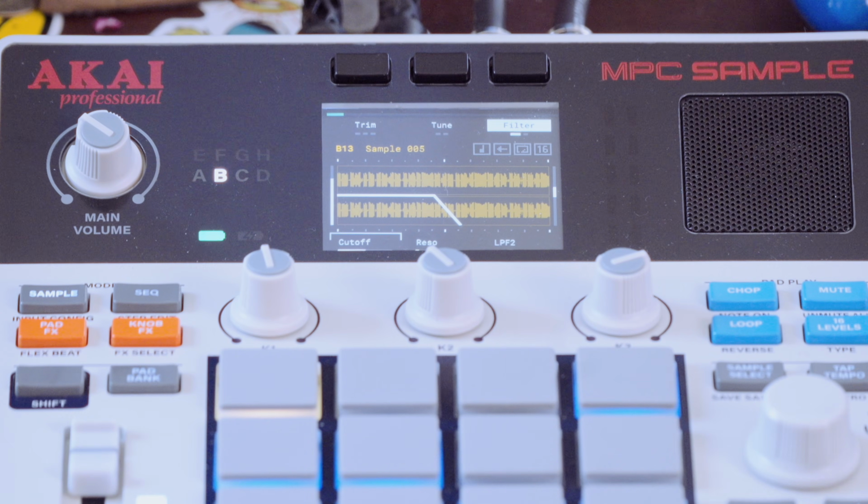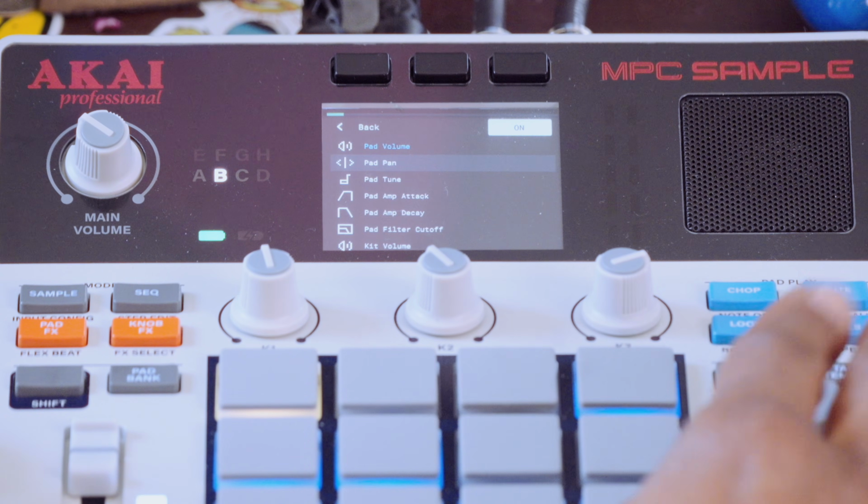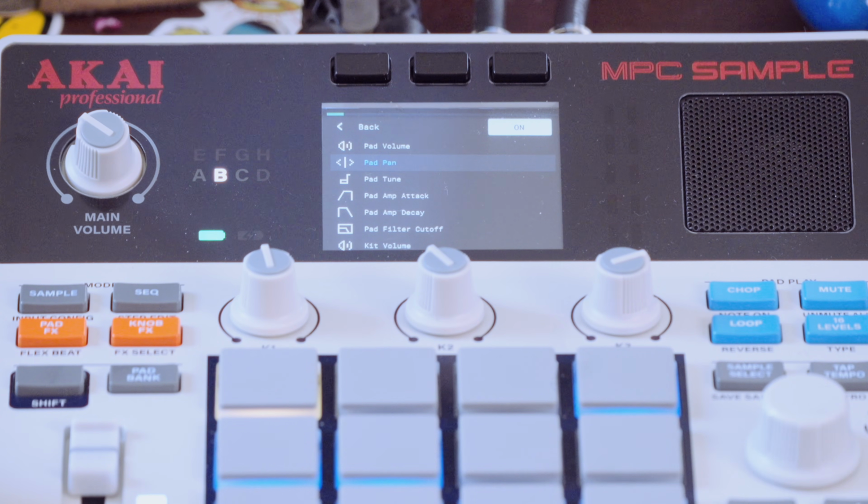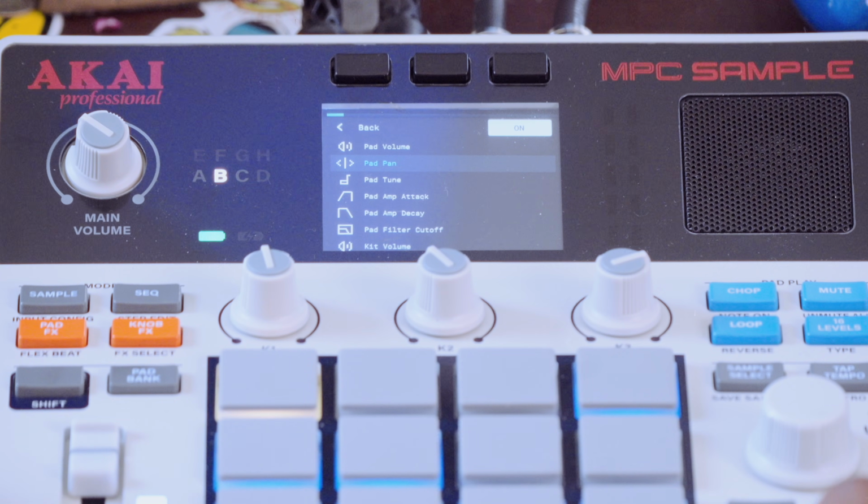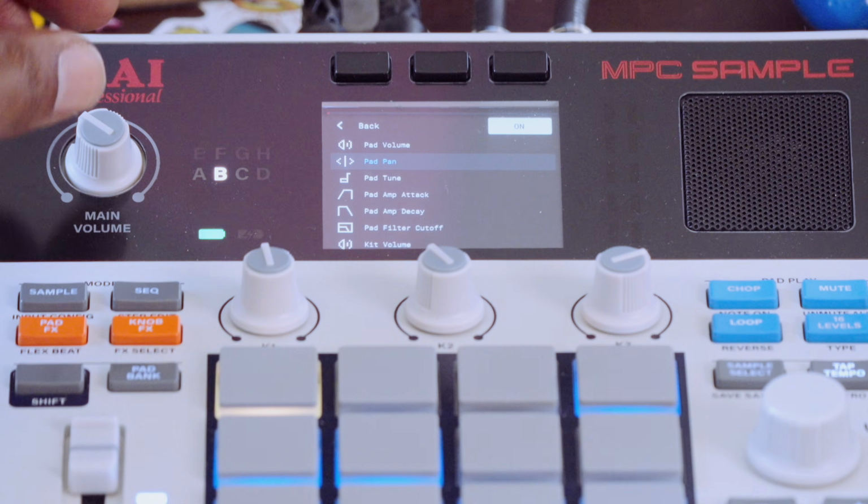If we hit sequence record, well first if I go to my fader, let's do a pan. We'll do a pan. And if I hit sequence record now, let's pan it.